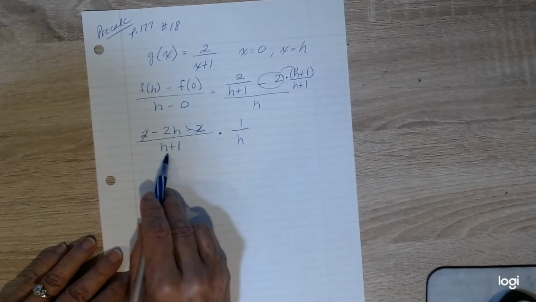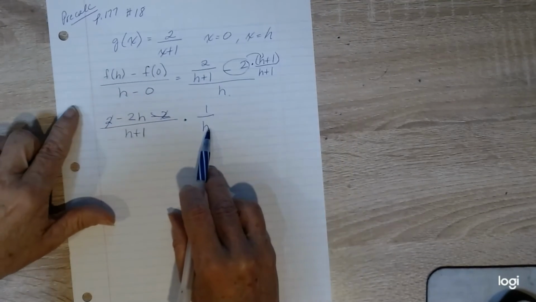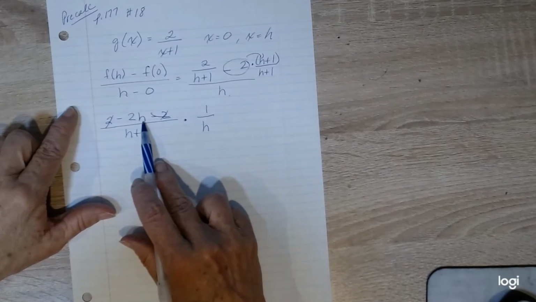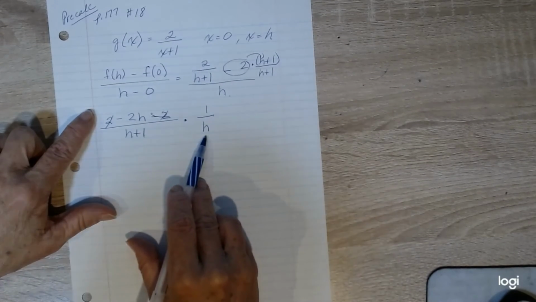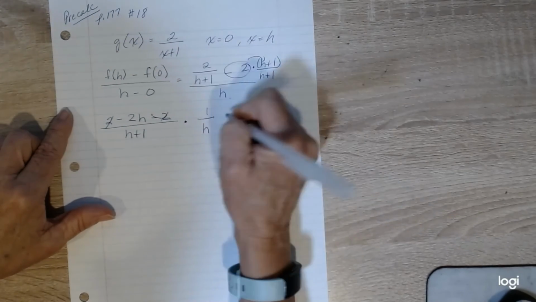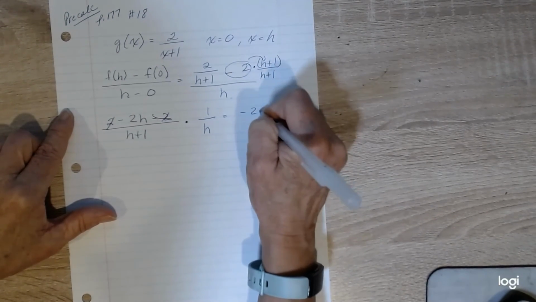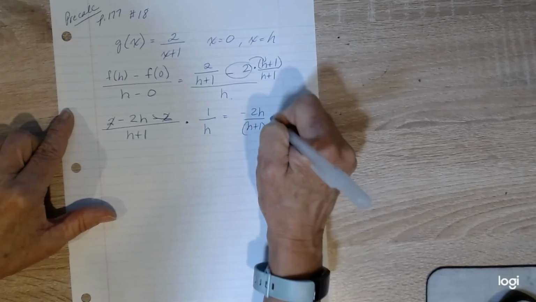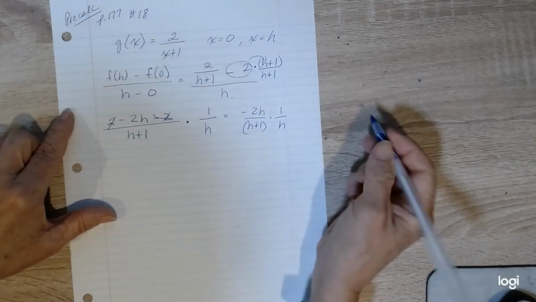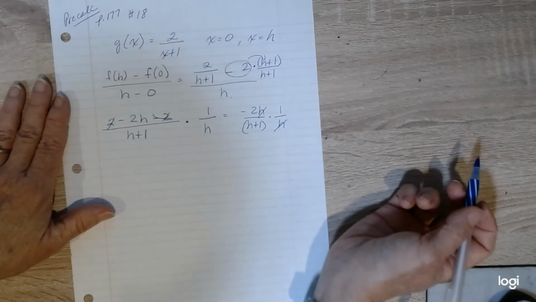And here, I could also do the multiplication out, or I could recognize I have a cross cancellation that I can do here between the h's, right? Since I'm another way, I'm going to go ahead and write it out so it might be a little easier to see. I've got negative 2h over h plus 1 times 1 over h. I can cancel my h's.